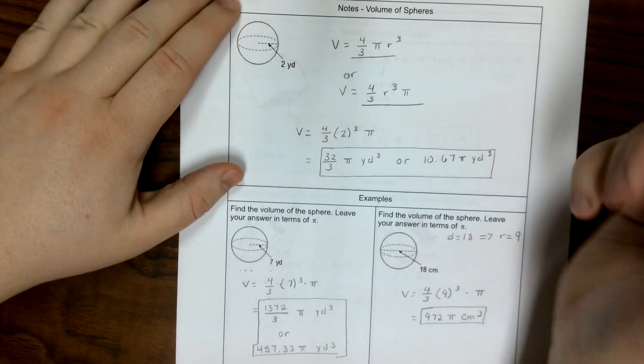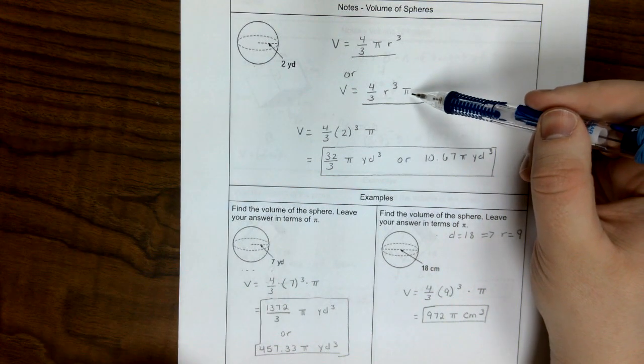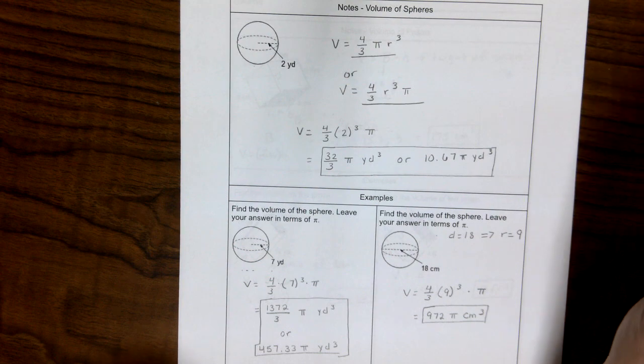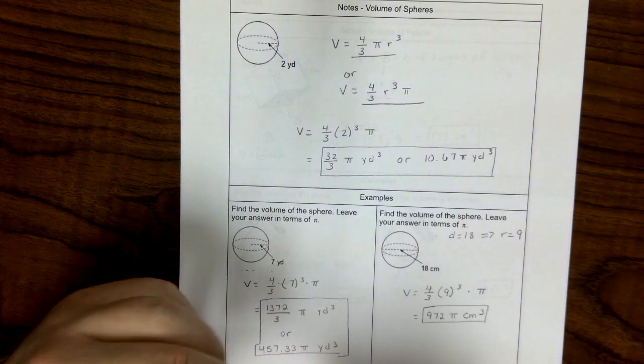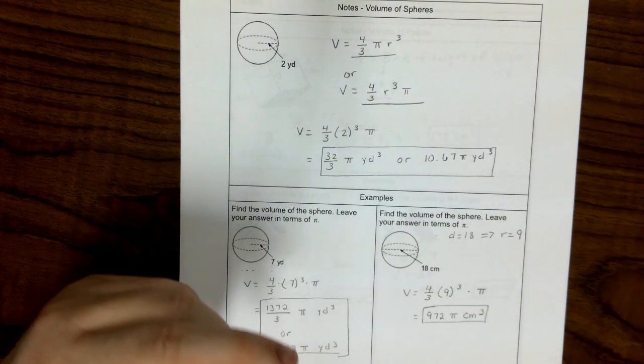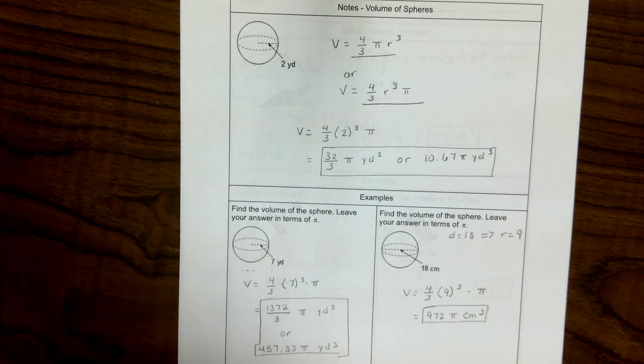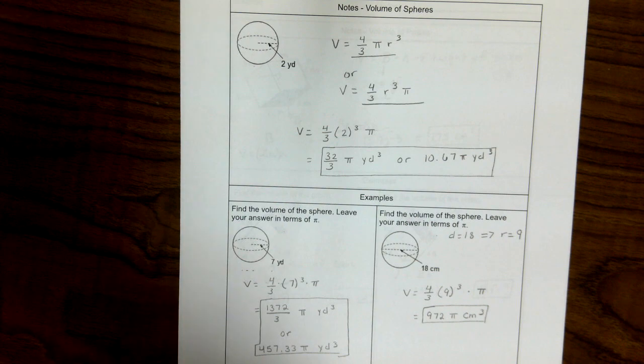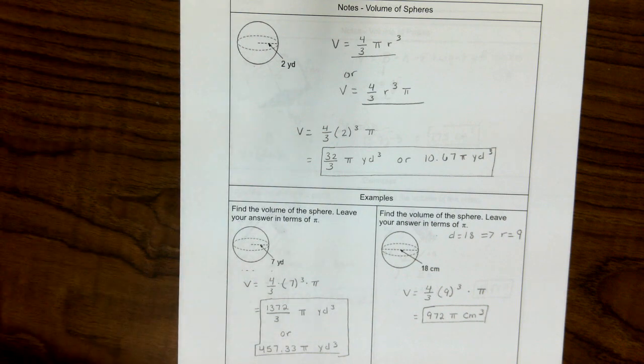But you've got to know this formula for volume of a sphere. 4/3 r cubed pi. You have to memorize that. Okay, that's everything about volume. So make sure you watch all 3 of the videos and you get your homework completed. And as always, if you need help, let me know.